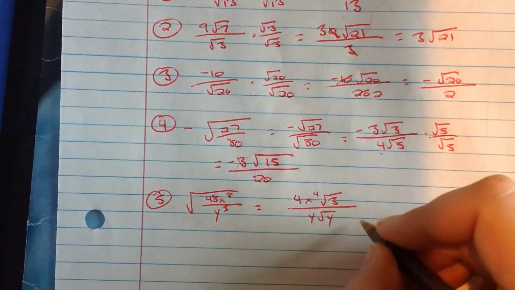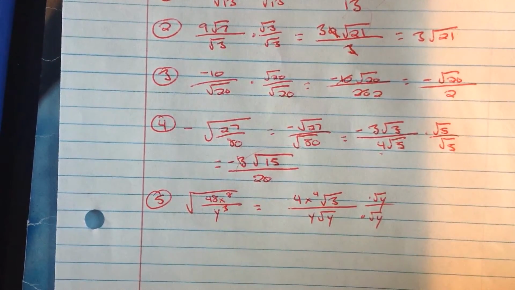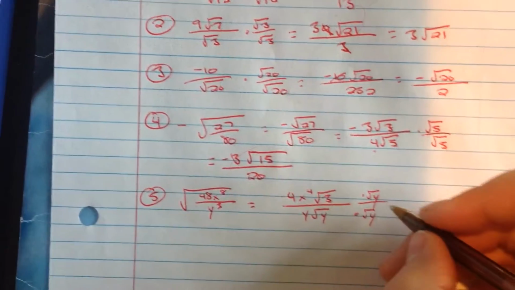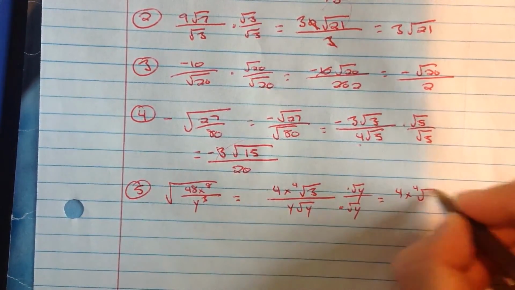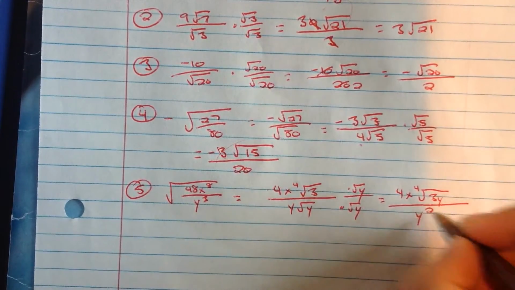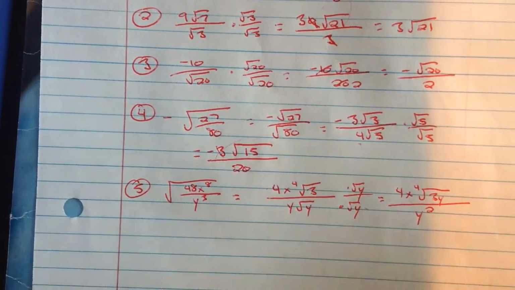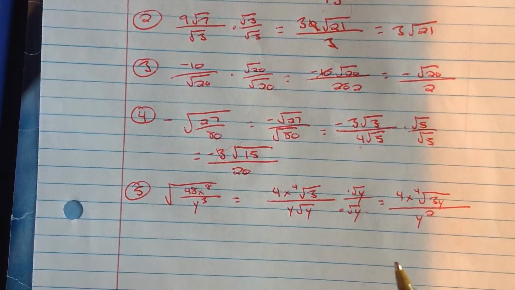Well, then this becomes times by square root of y to top and bottom to rationalize. 4x to the 4th square root of 3y all over y squared, because these y's will bring another one out and times to the one that's already outside of the square root.